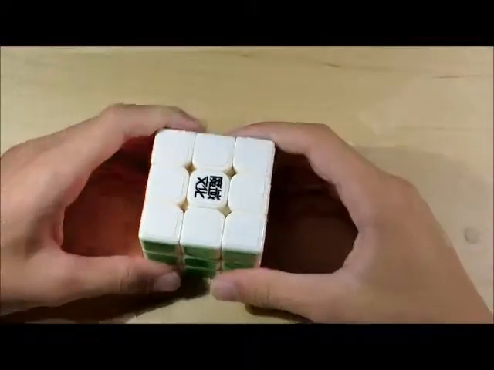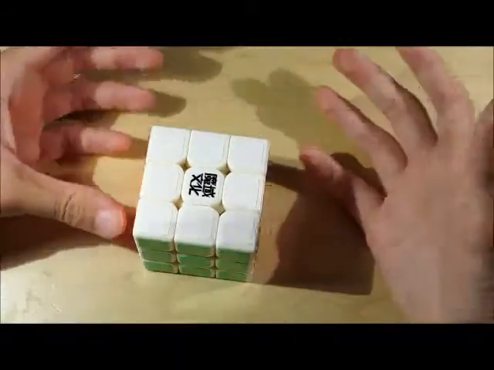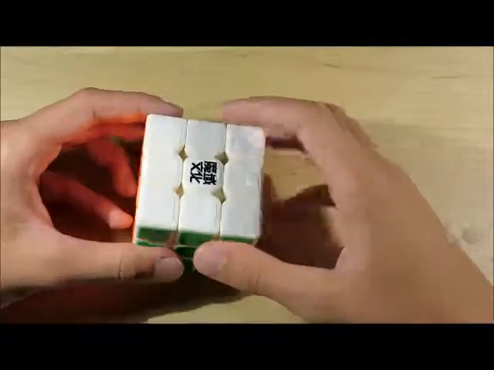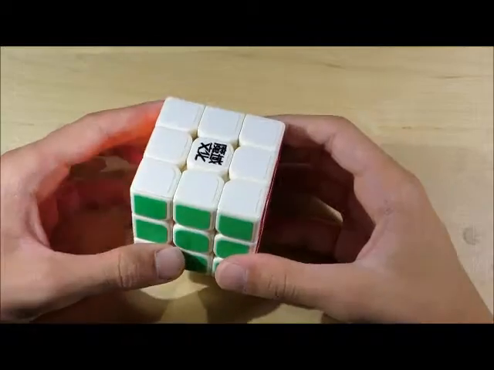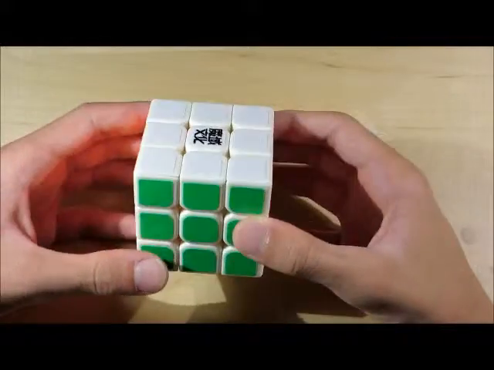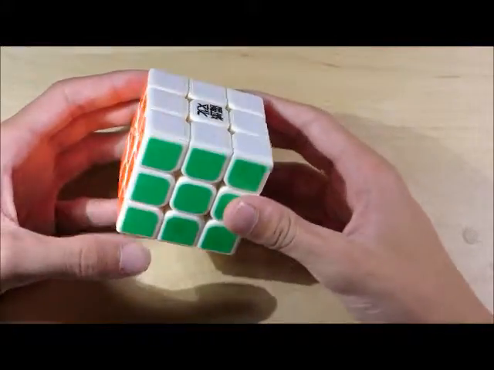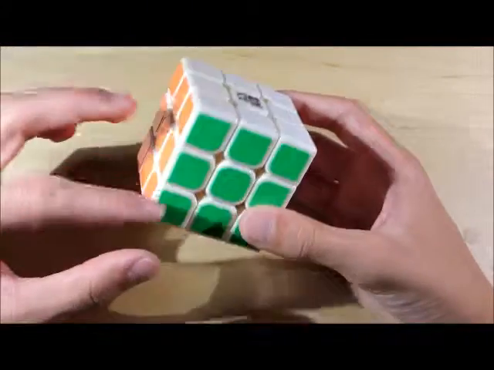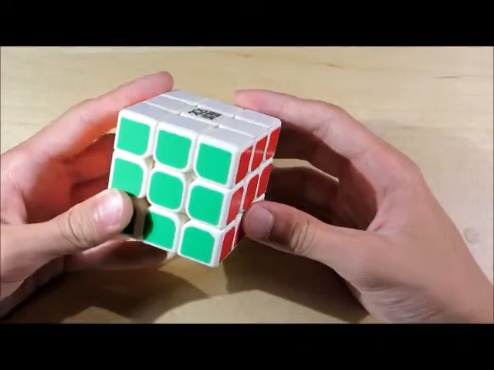Now this method is not going to make you super fast, but it's very helpful to know some concepts from it if you get F2L cases that you can solve using this method. Now I'm going to explain exactly how you use this method to insert all this. I'm going to show you how to insert an edge and how to insert a corner using this.